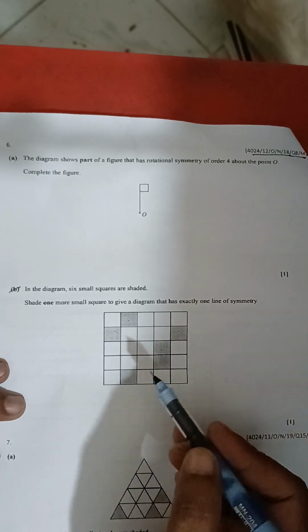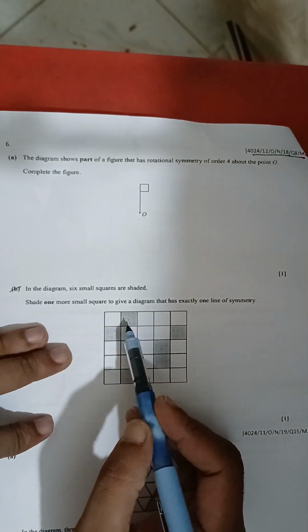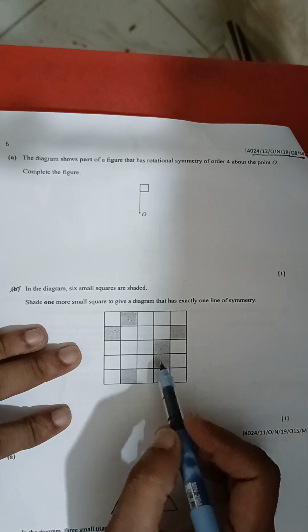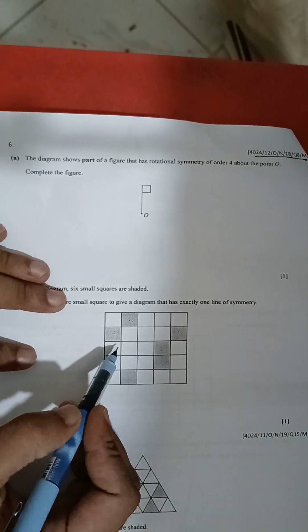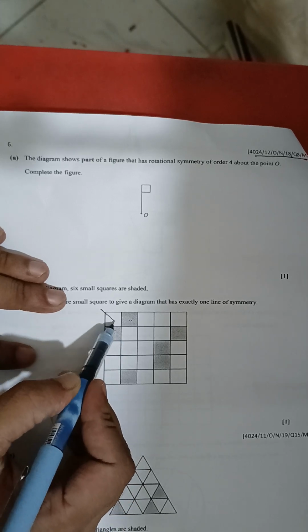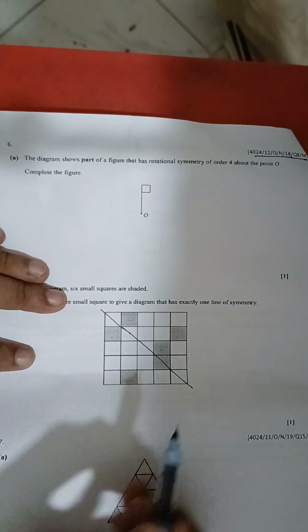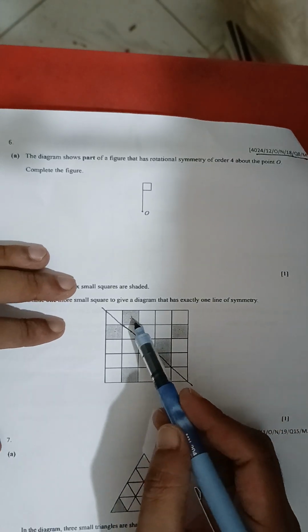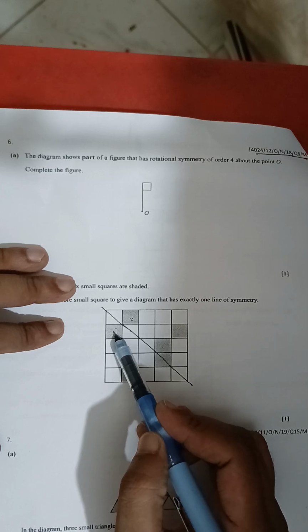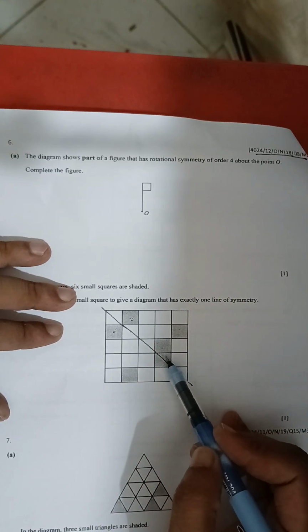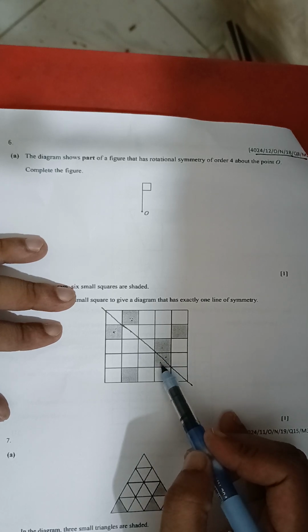Okay, so if I observe here, this one is shaded, and this one is shaded. If I draw a line of symmetry here, then here is one half and another half is here.